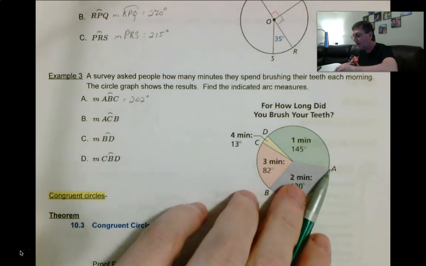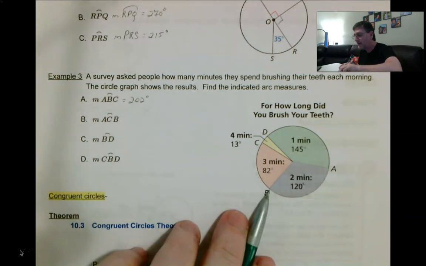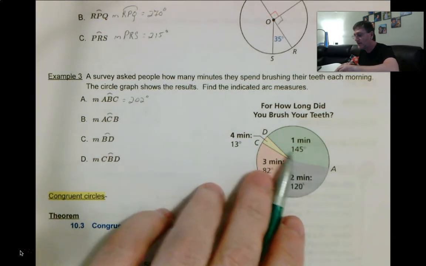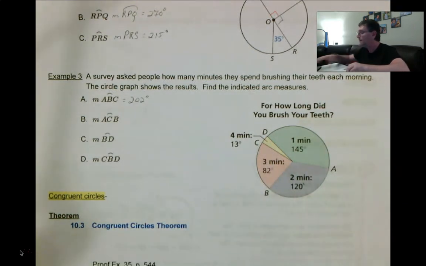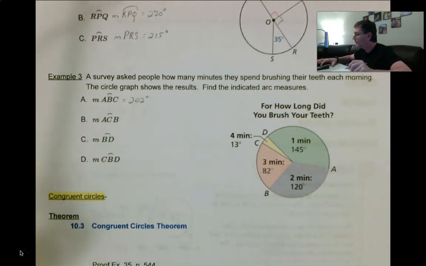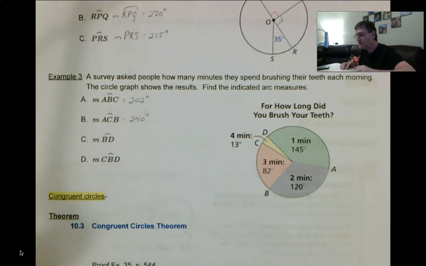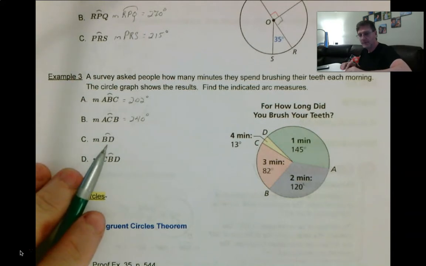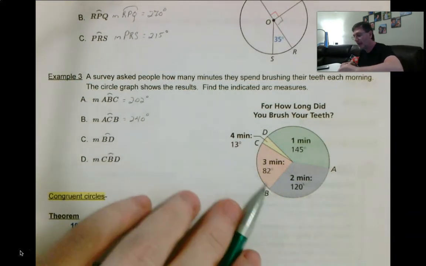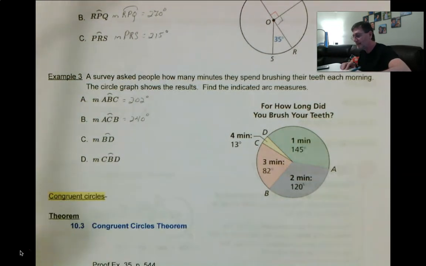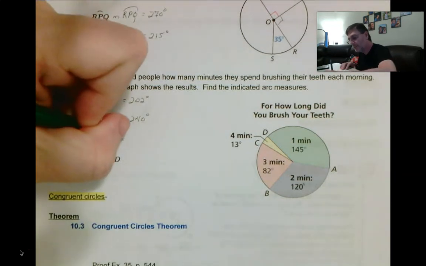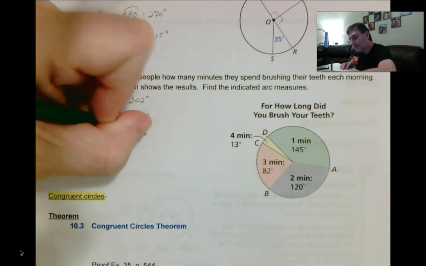ACB, 145 plus 13 plus 82. I'm going to pull out the calculator for this one. 145 plus 13 plus 82 gives us 202 and 40 degrees. Arc BD, again, must be the minor arc. So BD is going to be 82 plus 13, 95 degrees.